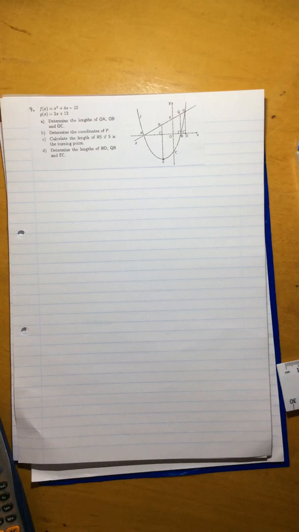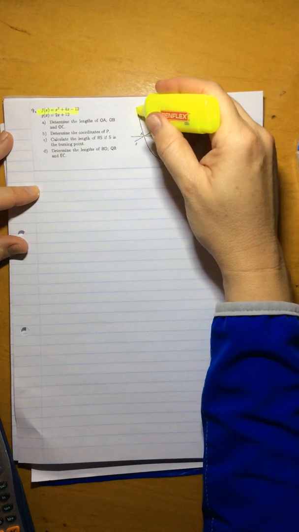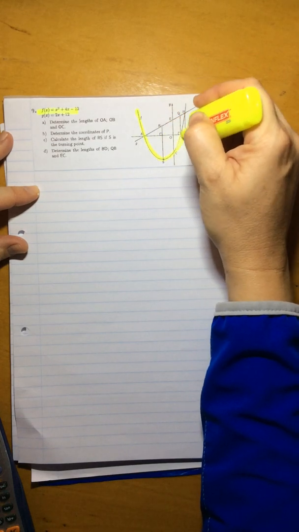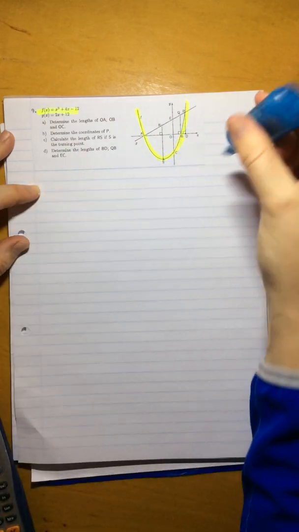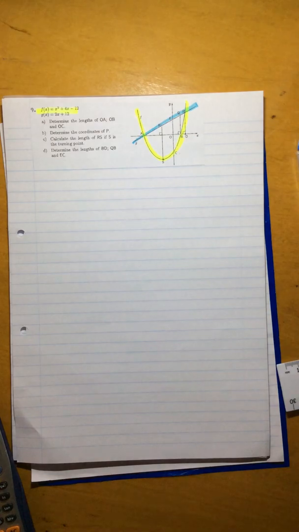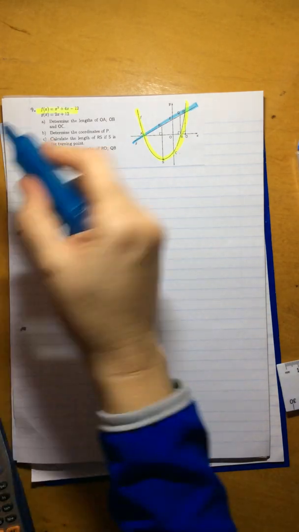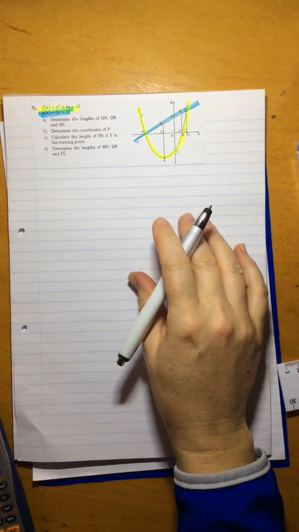Right, question 9, more of the same. So I have f of x, which is my parabola, and I have g of x, which is my straight line. Once again, they're very kind, giving me both equations for both functions. A and B is my x-intercepts, C is my y-intercept. I can work all of that out using the parabola.